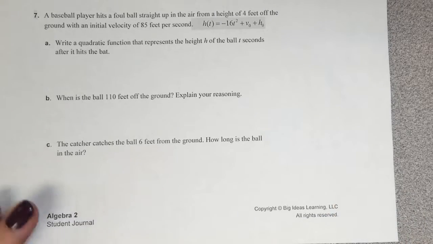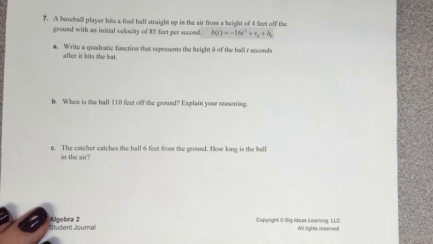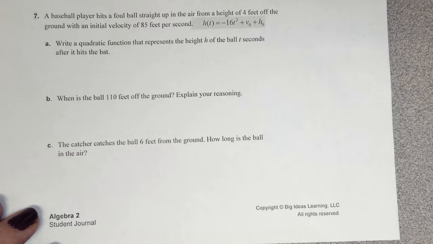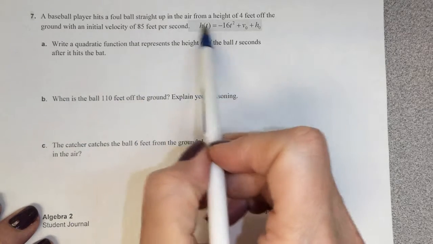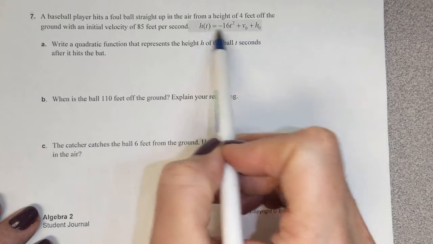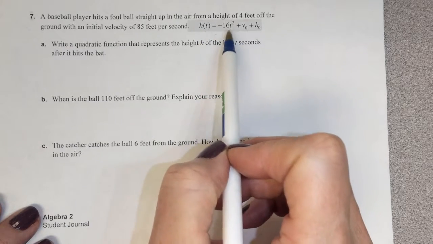All right, over here now, we're just doing one more problem down here at the bottom. So we've got a baseball player. He hits a foul ball straight up into the air from a height of 4 feet off the ground with an initial velocity of 85 feet per second. Up to now, I have given you the equation. Now you have to find the equation.